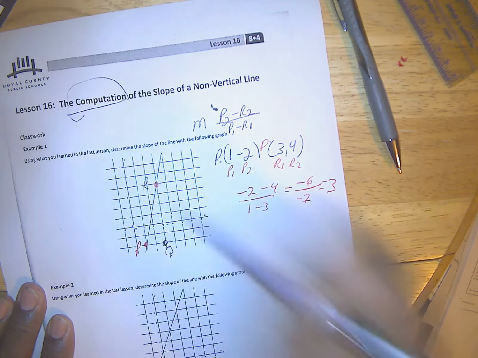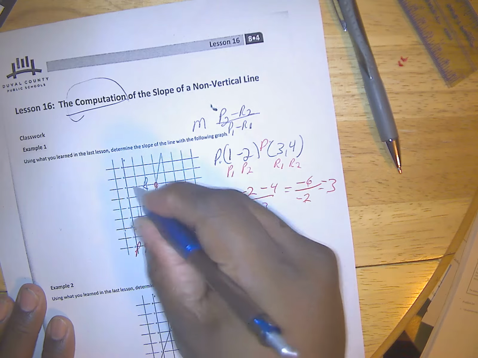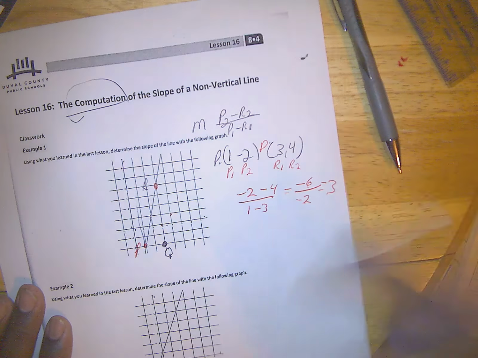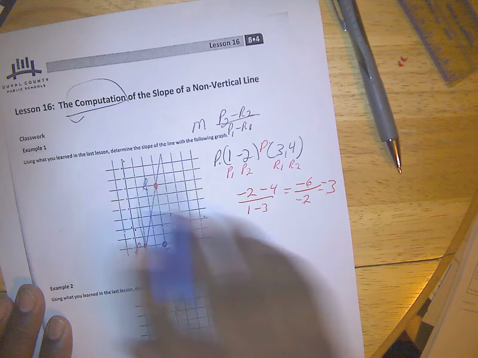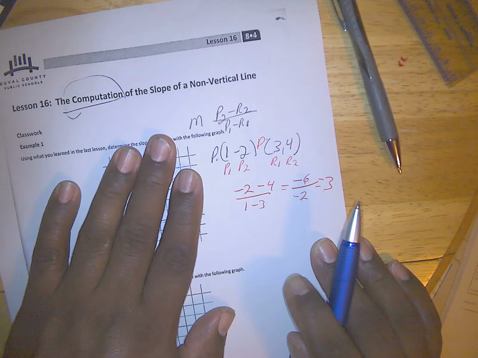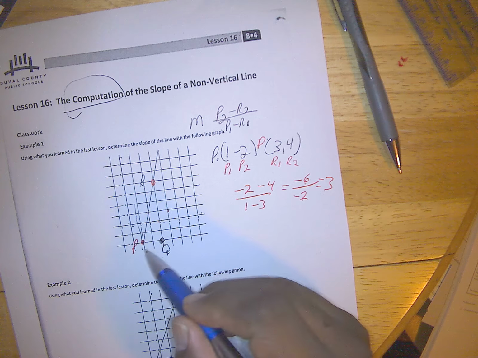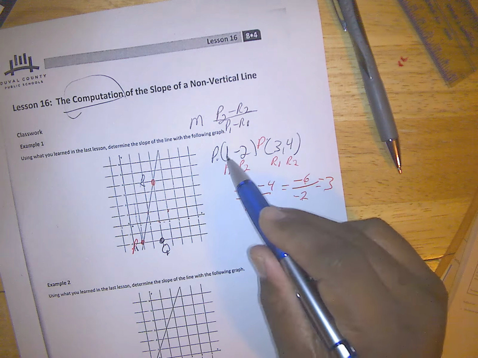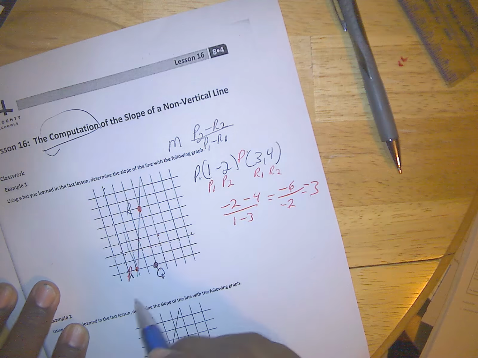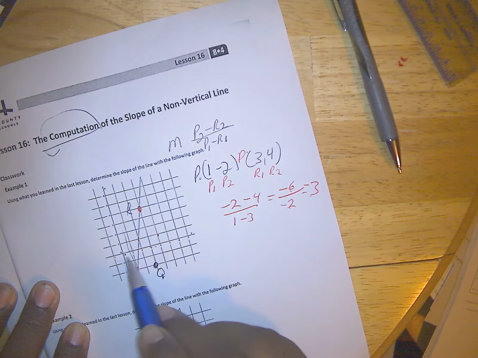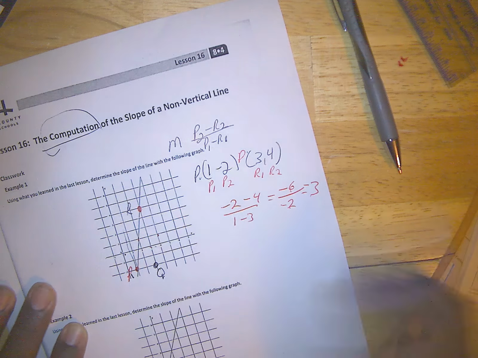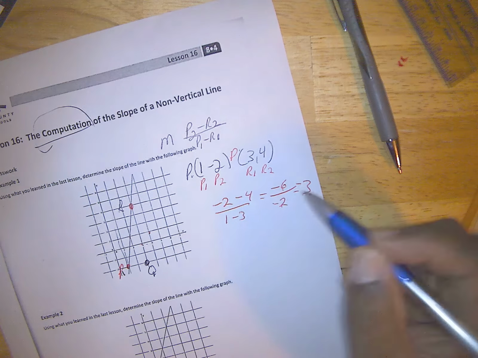Now, the lesson that we had basically said computation. Many of the kids got it wrong because they just did it the easy way, not necessarily cheating. But remember, we're computing. You're not going to always have a graph, so you need to be able to take 2 points. So I chose this point and made it my R point, and this point is negative 1, negative 2, and that is from this X and Y axis. This point over here is 3 over from this X and Y axis, 1, 2, 3 over, and 4 up.